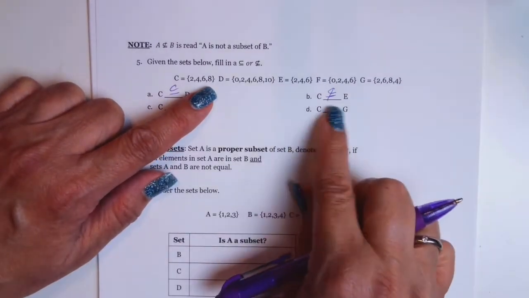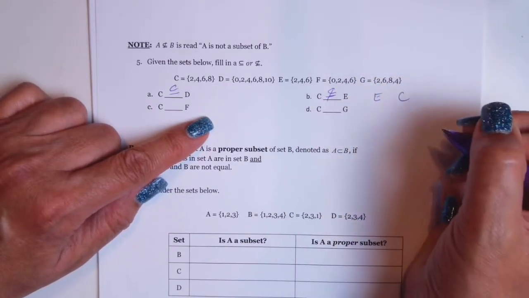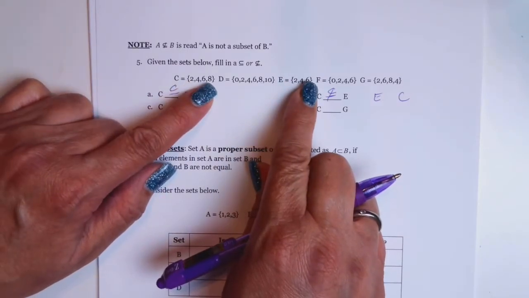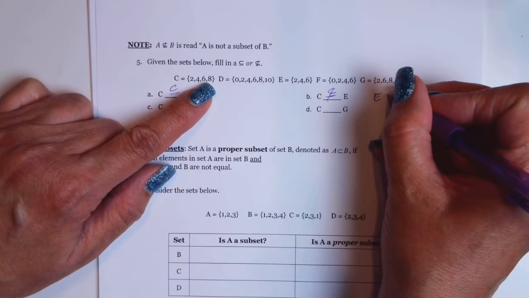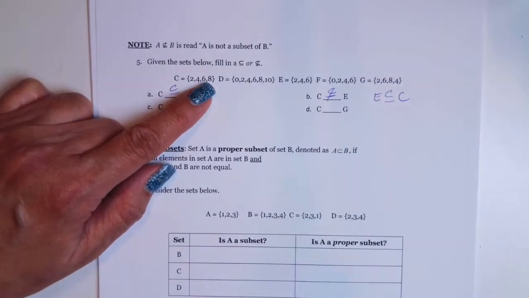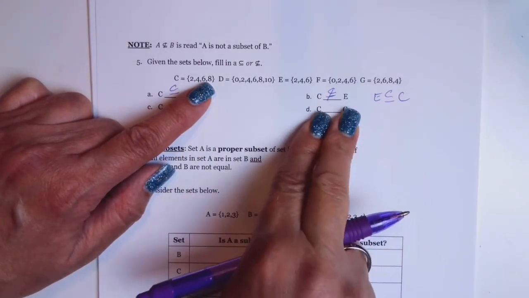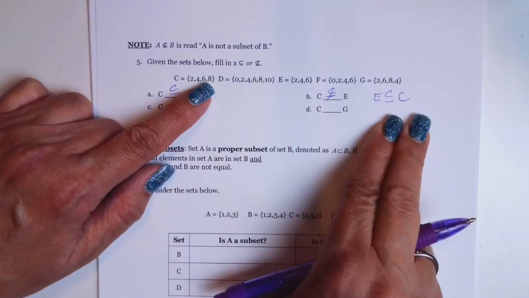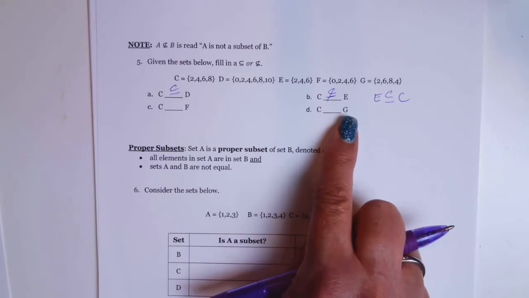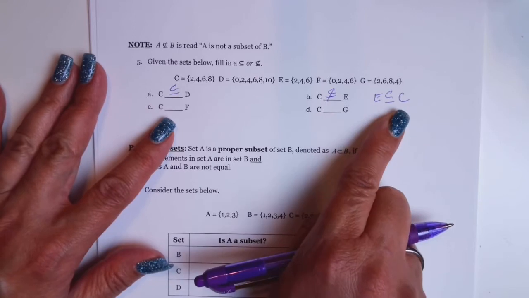What if we did this the other way around? Is E a subset of C? Well, if we look at E, we have 2, 4, and 6. Those are all elements of C, so that is a subset. So set E is a subset of set C. So see how it changes when we flip them around, which one is the subset and which one is the set? It might be that both of them are not subsets. But in this case, E is a subset of set C.